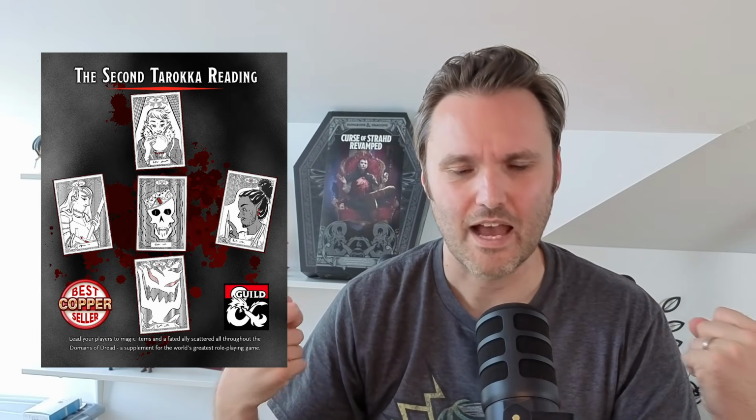What I really like, and I know I'm biased because I made it, but what I really like about my approach is you can have the grandeur of an actual Tarokka reading, and I was drawing the cards in front of the players, and the beast card, and what that means kind of thing.